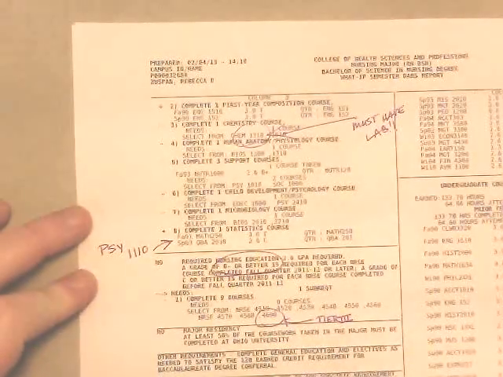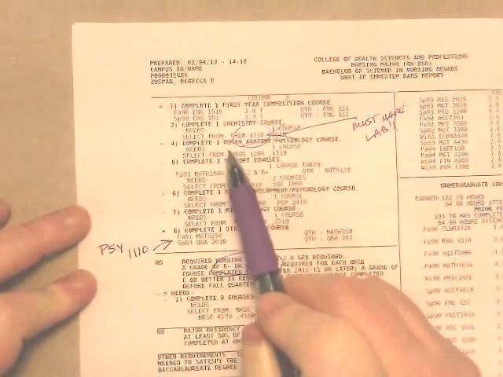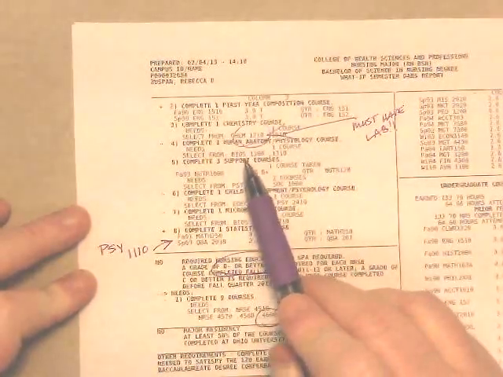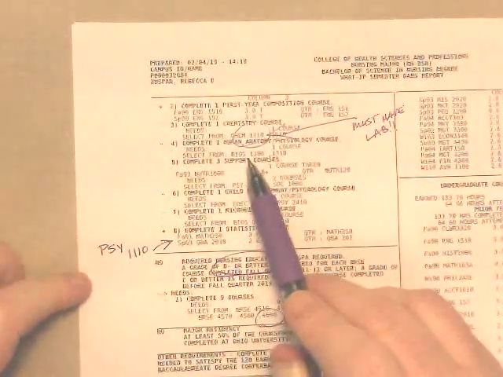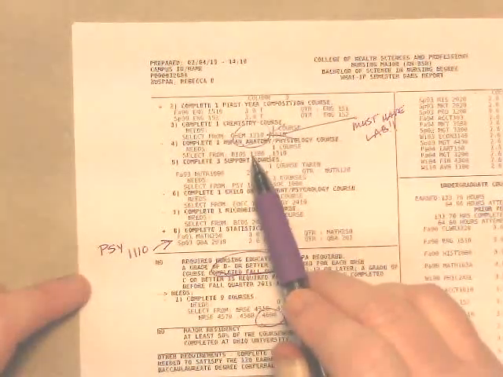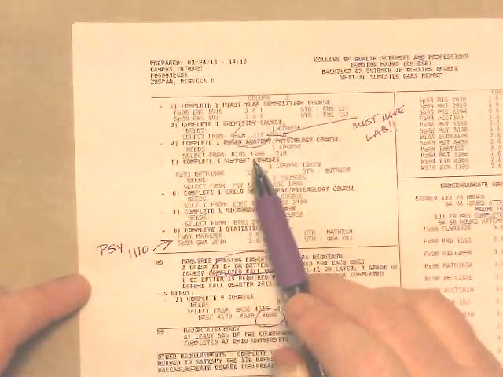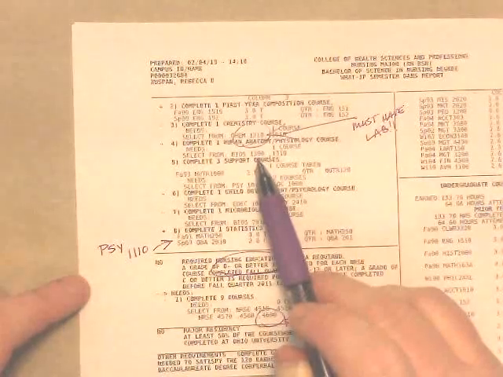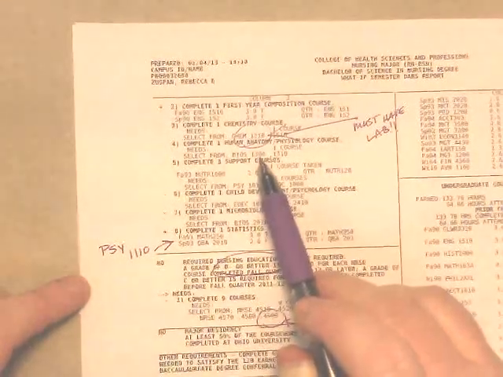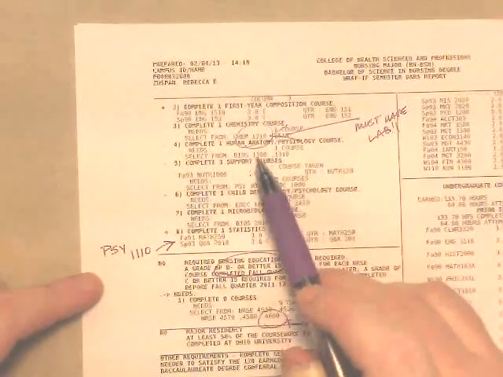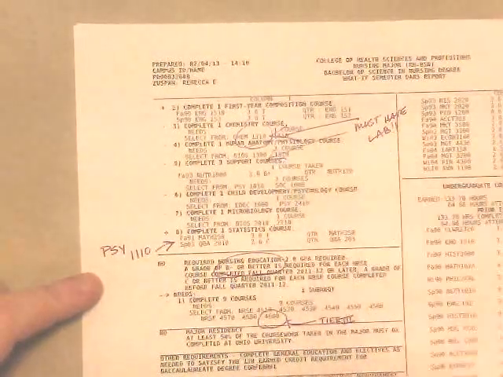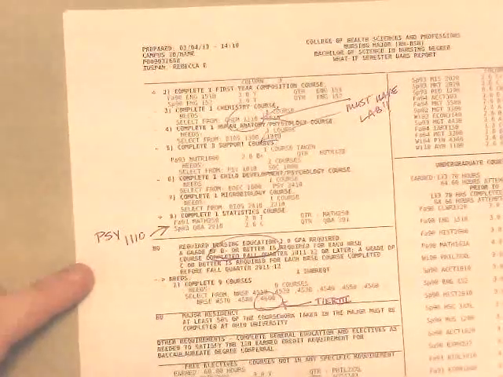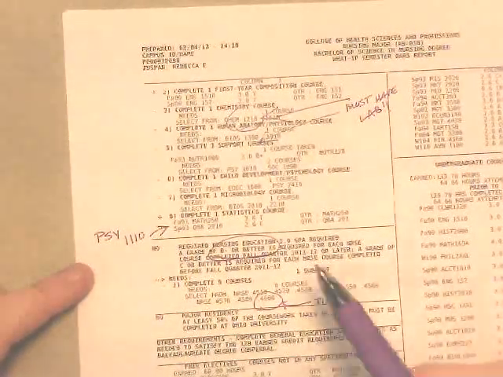The number 4 requirement is complete 1 human anatomy and physiology course. A lot of you will have already completed that within your associate program and therefore would transfer that in. Again, if students do have to take this, they typically take it at their local community college and get that approved ahead of time. It also must have a lab. Just get those approved ahead of time, and that way you know exactly how it's going to transfer in.